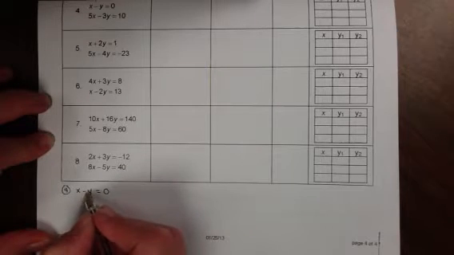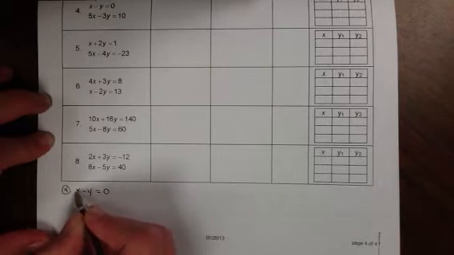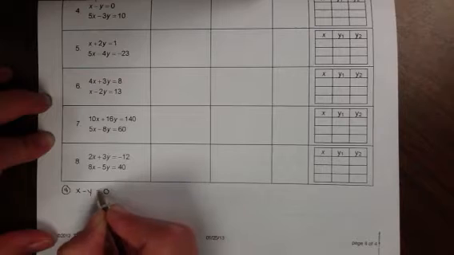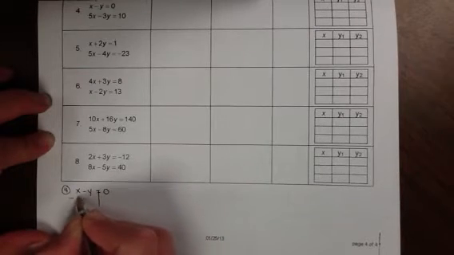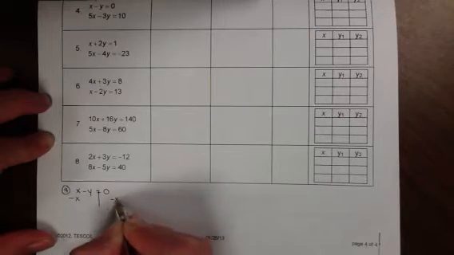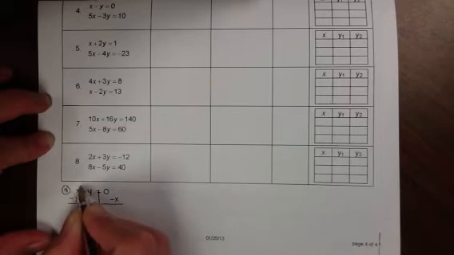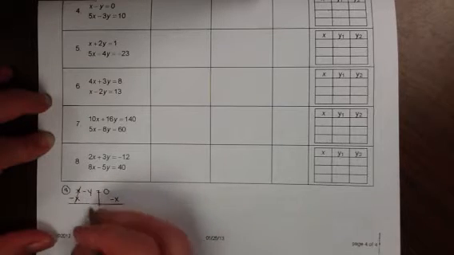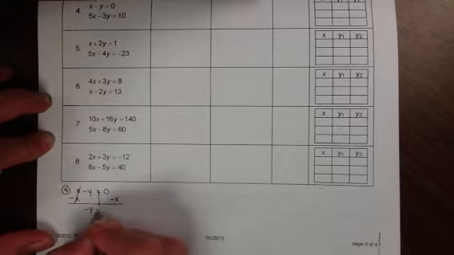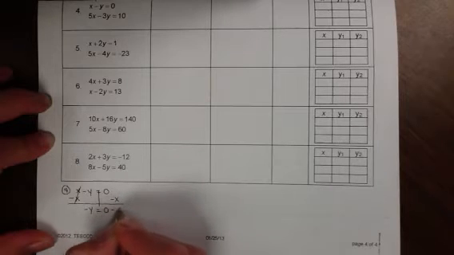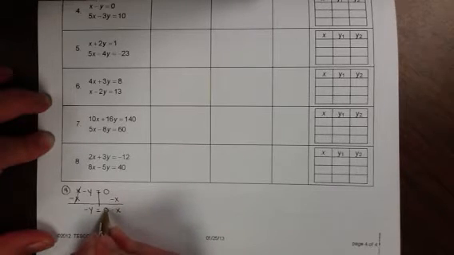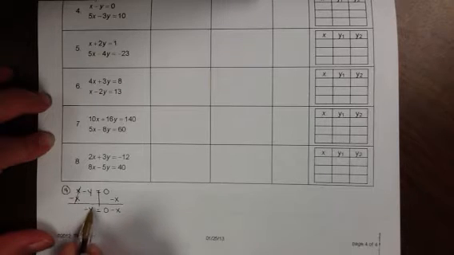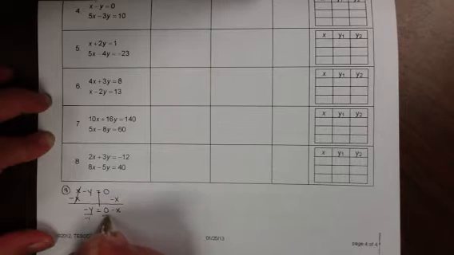So again, we want to get y by itself. That means we need to move the x using opposite operations. So I would subtract x and subtract x. That leaves me with negative y on the left. And then I have 0 minus x. I don't really need the 0, but I'm going to go ahead and leave it there. And then the y is still not by itself because of the negative, so we're going to divide by negative 1.